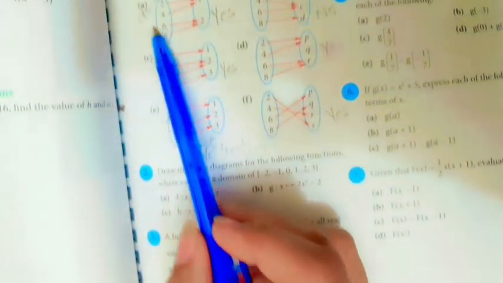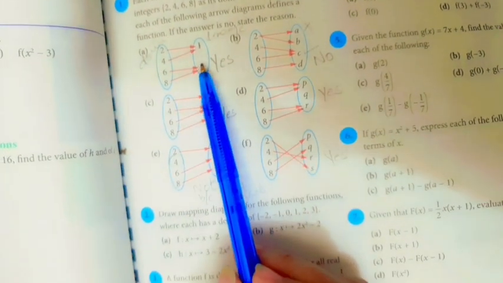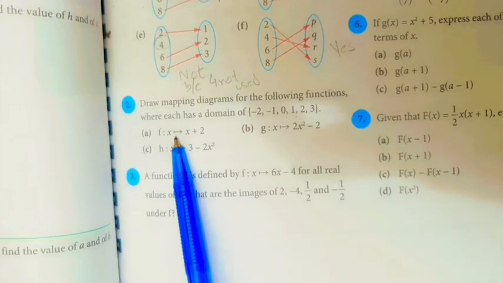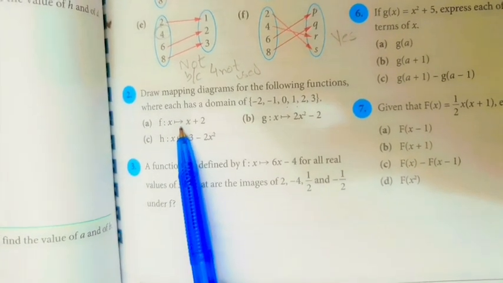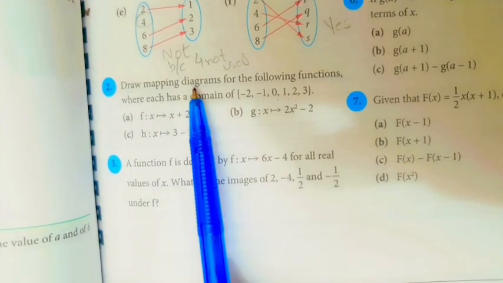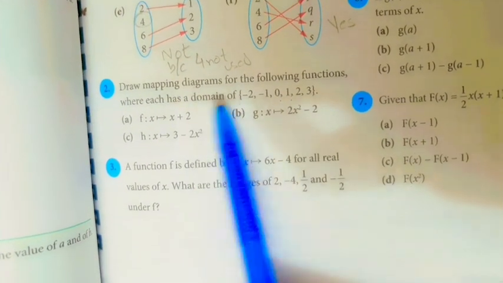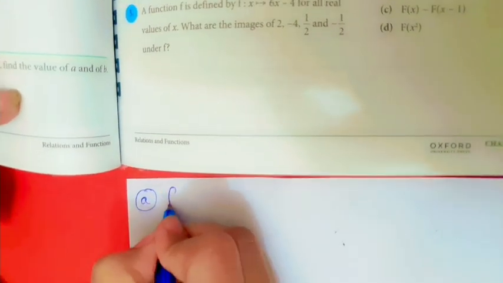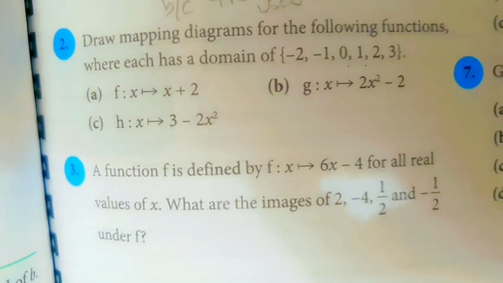If we write it in the form of a diagram, we'll write in this form. But if we write simply without a diagram, you can write in this form. But now we have to simplify and make the mapping diagrams. It means we have to make this diagram. So first of all, part A is f: x → x + 2.